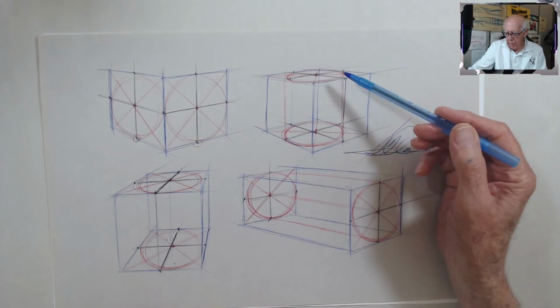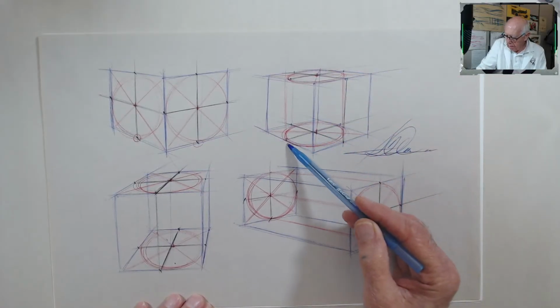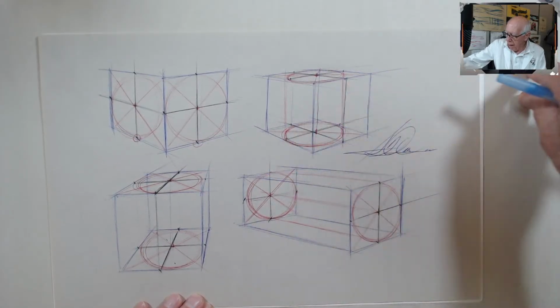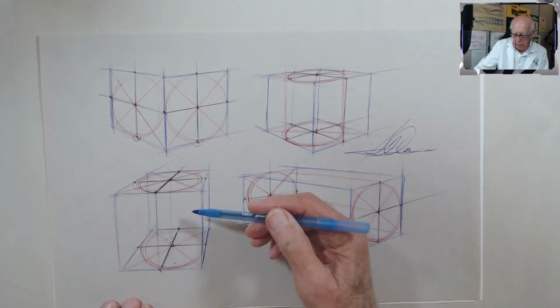Again, cylinder, top to bottom. Again, notice the major axis. Then you've got the minor. In this case, the minors are going right back to the vanishing point right. Makes a huge amount of sense. Again, notice here's a one-point perspective.